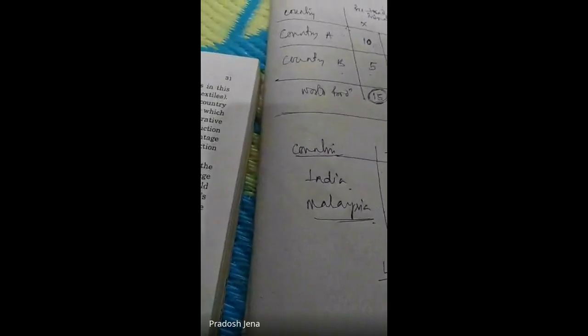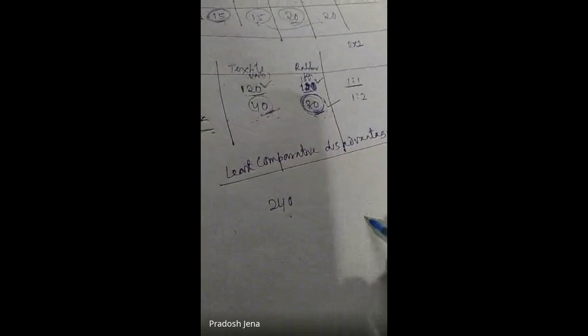Now, if the resources which are being utilized for the production of rubber are diverted in the case of India, they will be diverted for the production of textiles. If the same resources were being utilized in the production of textiles and rubber, then obviously there will be doubling of production of textiles in the case of India and doubling of production of rubber in the case of Malaysia. Yes or no?